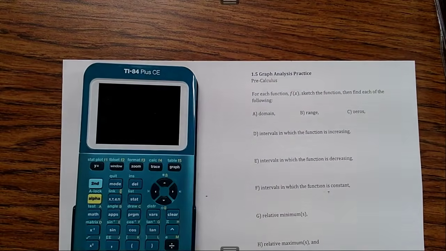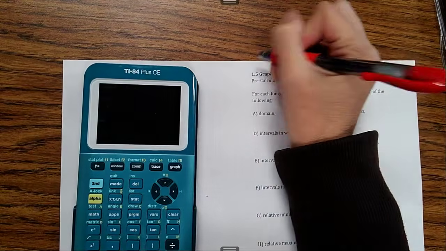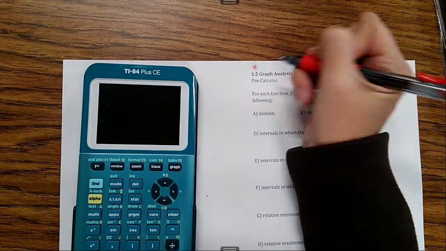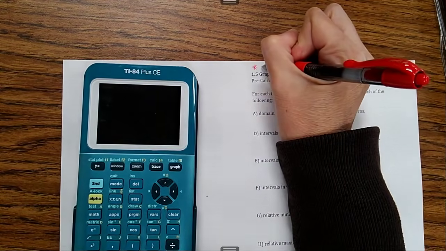Okay, for 1.5, we're going to be practicing graph analysis. So we're going to be using our graphing calculators. So first, let's talk about how to clear our calculators. You should be clearing them before and after you use a calculator each time in class.